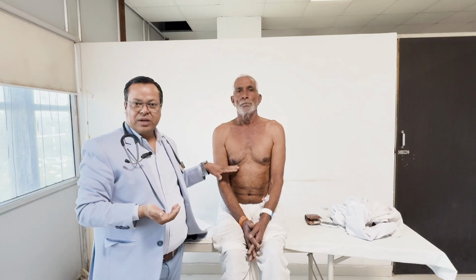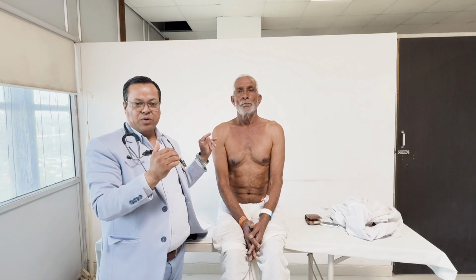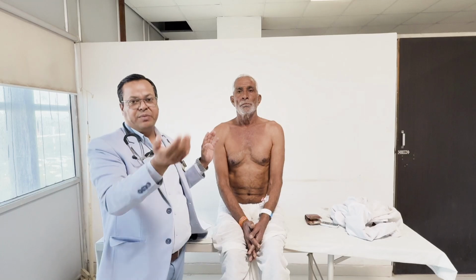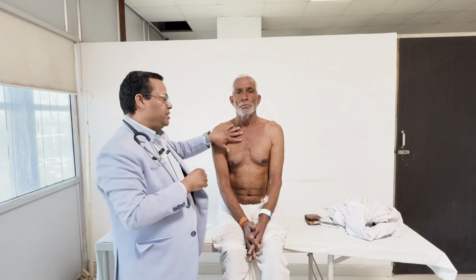Here in the lower part you can feel the liver dullness. If there is any abnormality in the resonance, then there may be some pathology. It may be a pleural effusion, which will give a dull note, and there may be a stony dull note also. In pneumothorax, you will feel hyper-resonance. So these are the areas where you have to percuss.